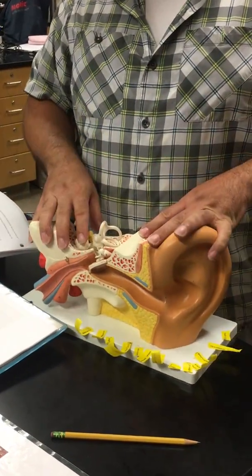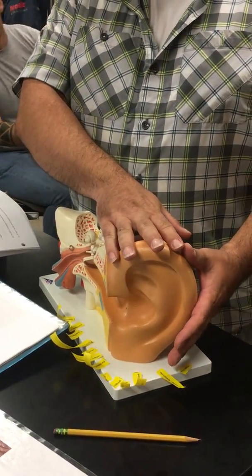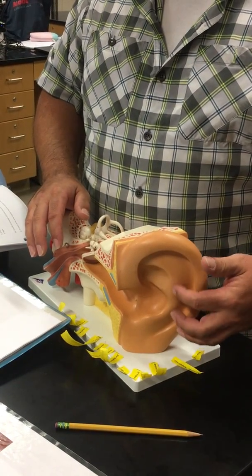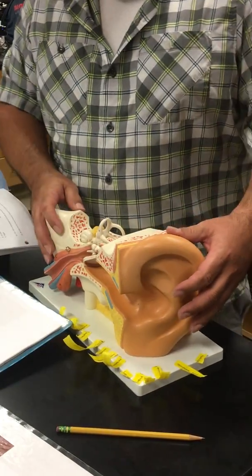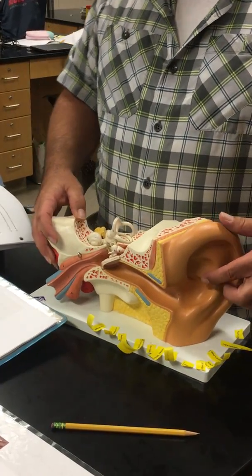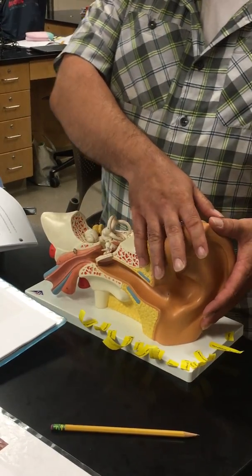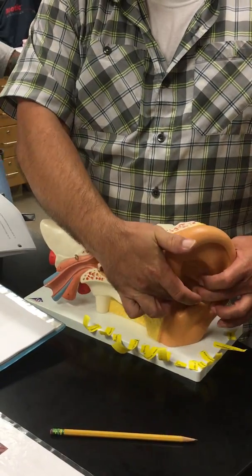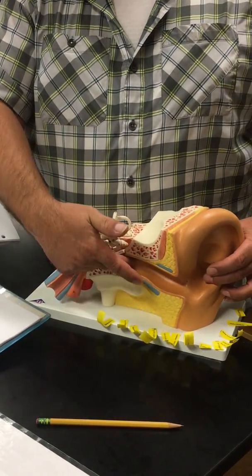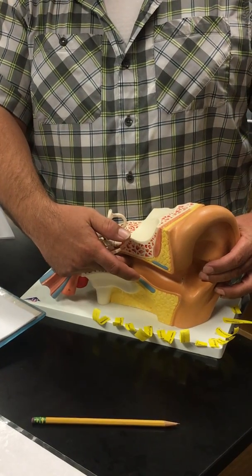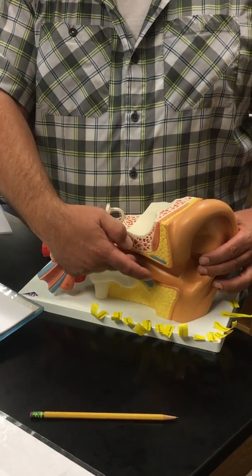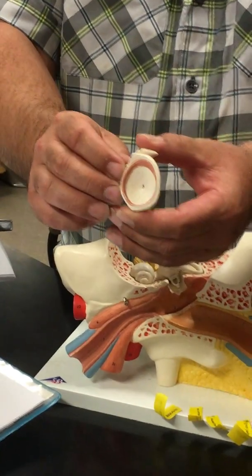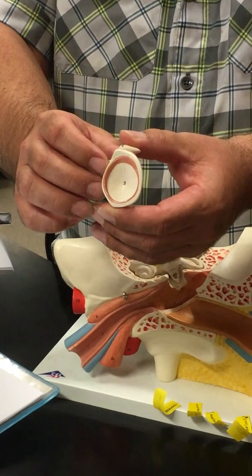All right, here we've got the ear model. We have the outer ear consisting of a pinna, a helix, an auricle, which can go by a lot of different names. This ear is designed in such a way that sound waves traveling through the universe get directed here through the external acoustic canal, or external auditory canal, and wind up bouncing off this, the tympanic membrane, also known as the eardrum.